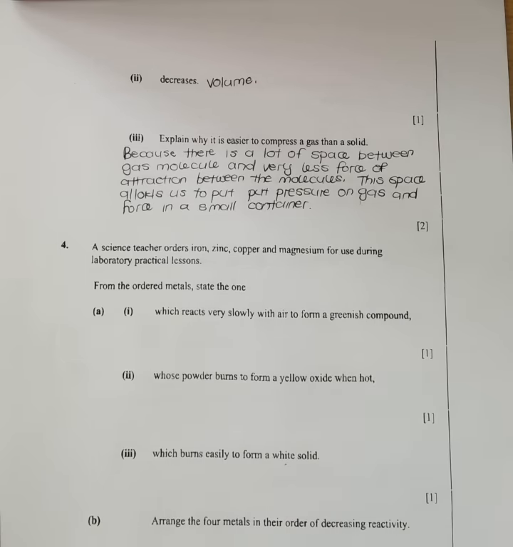And then on part 3, we are supposed to explain why it is easier to compress a gas than a solid. This is because there is a lot of space between gas molecules and very little force of attraction between the molecules. So this space allows us to put pressure on the gas and force it into a small container.